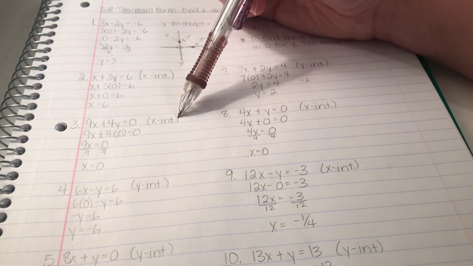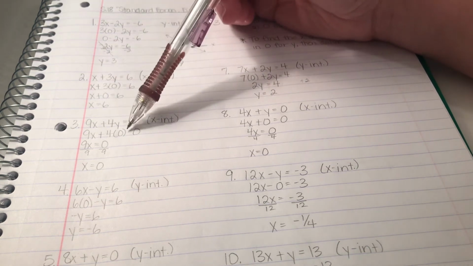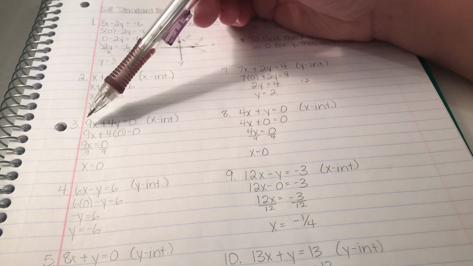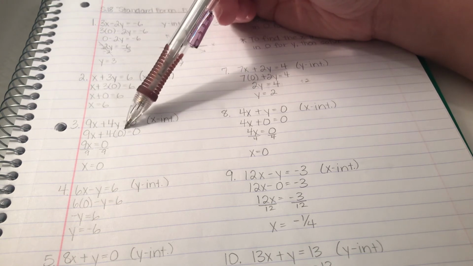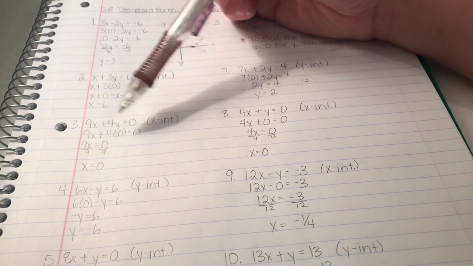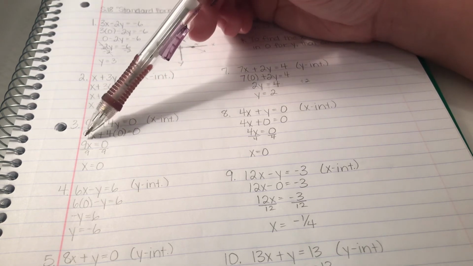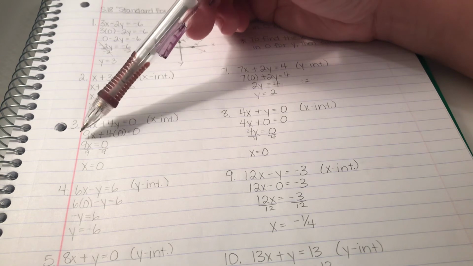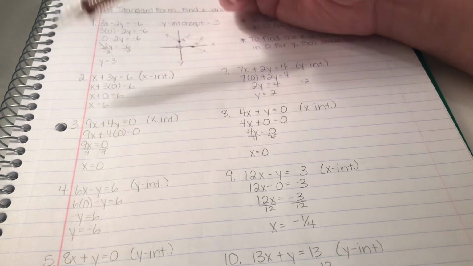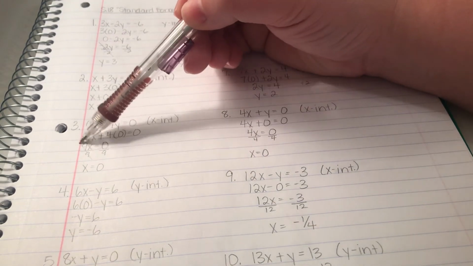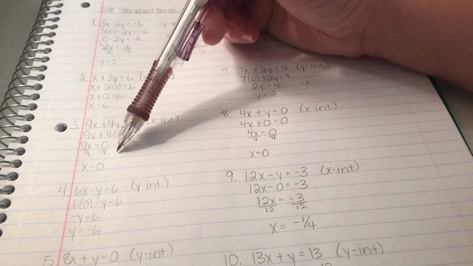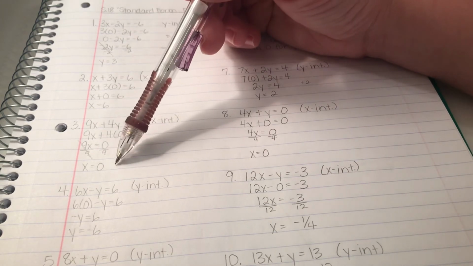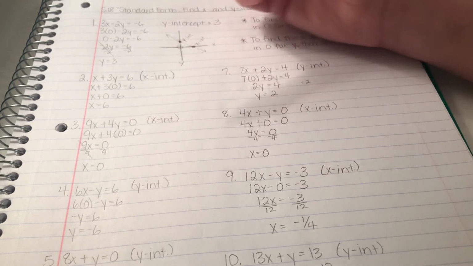Number 3, 9x plus 4y equals 0. We're looking now for our x-intercept. So we put in 0 for y. So 9x plus 0, because 4 times 0 is going to be 0, equals 0. So once we take out that 0, we have 9x equals 0. Divide both sides by 9 to get x by itself and to cancel this part out. 0 divided by any number is 0. So our final answer here is x equals 0.